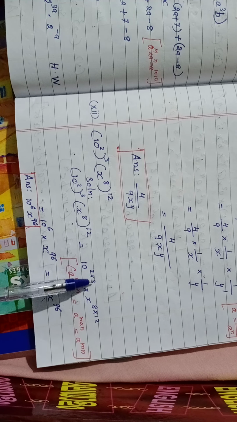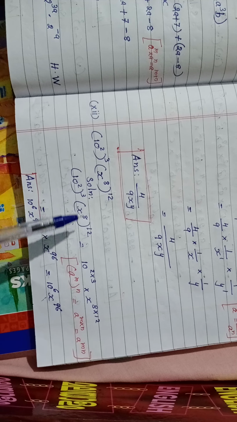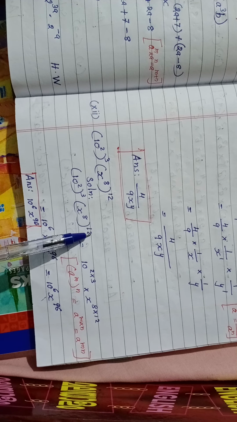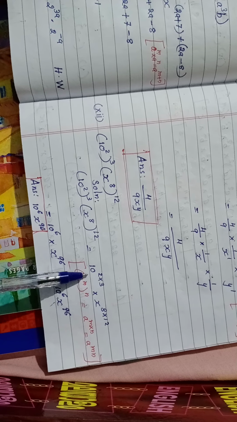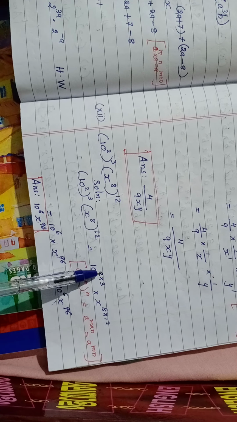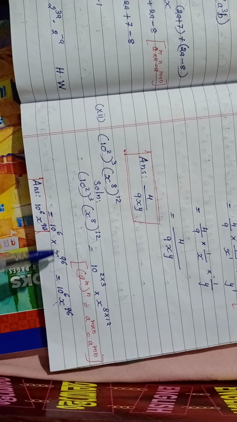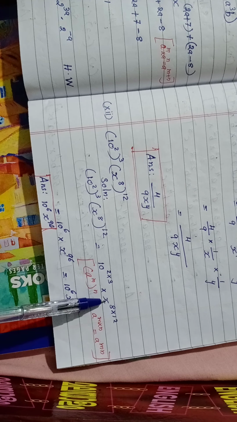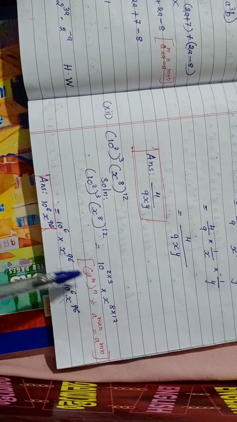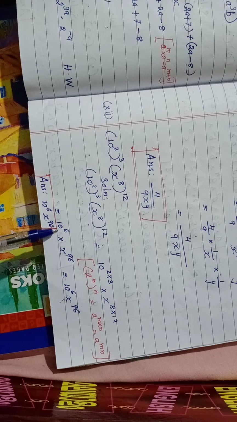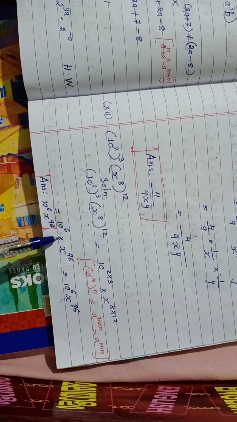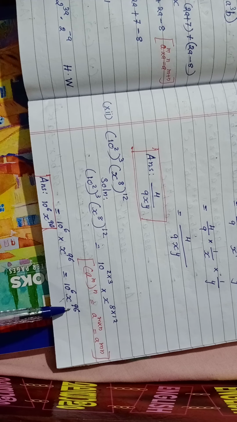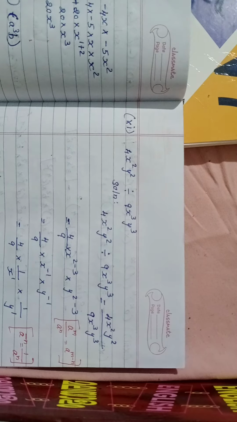So 10 raised to 2 into 3, here into x raised to 8 into 12. 8 all raised to 12, we will write 8 into 12. Next step, 10 raised to 2 into 3 means 2 into 3, answer is 10 raised to 6 into x raised to 8 into 12. 8 into 12 answer is 96. So now we can write 10 raised to 6 into x raised to 96 is the answer.